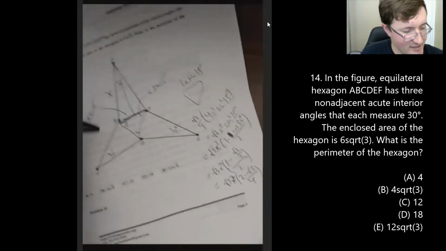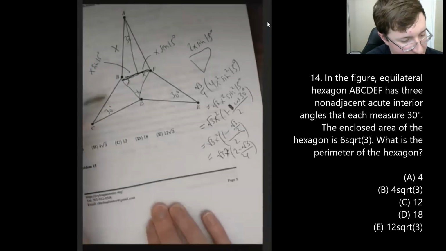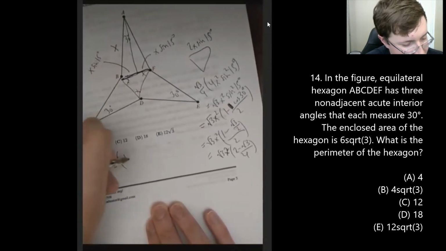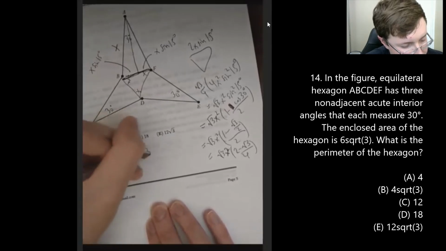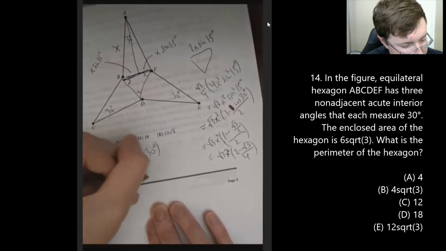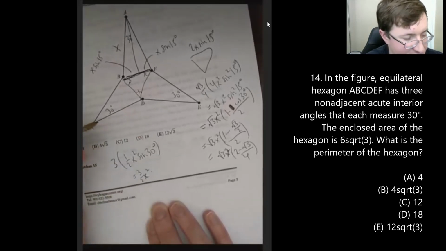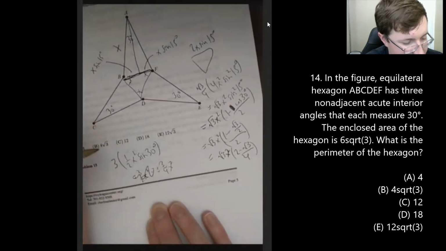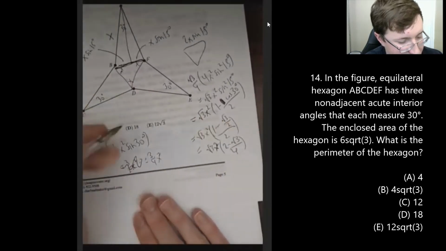And then I've got the 3 triangles here. So it's 3 times 1/2 x squared sine 30. So that's 3/2 x squared times sine 30, which is just a half. So it's 3/4 x squared. Oh, that's convenient. It cancels with that root 3 over 4.